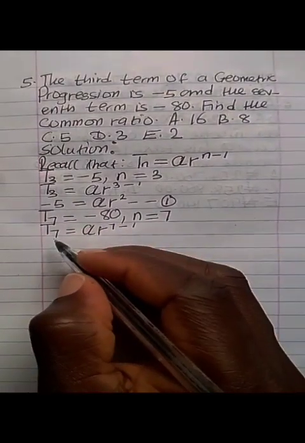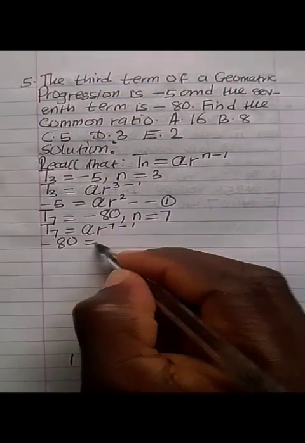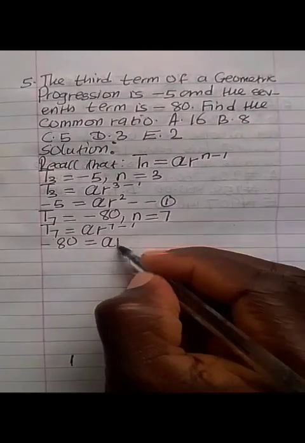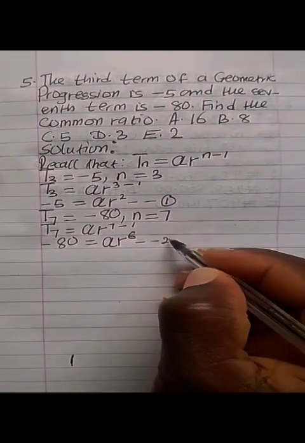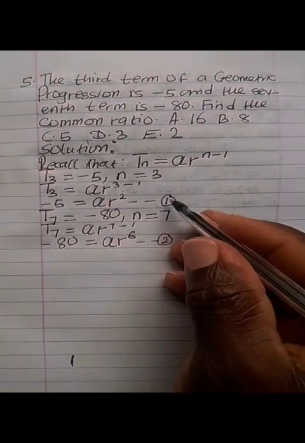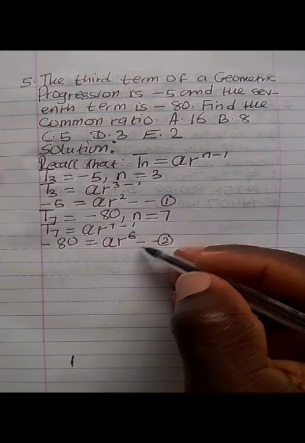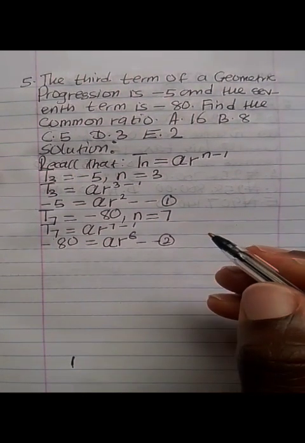The seventh term is minus 80 equal to a r power 6. We call this one equation 2. Because both equations are non-linear, we cannot solve them simultaneously.